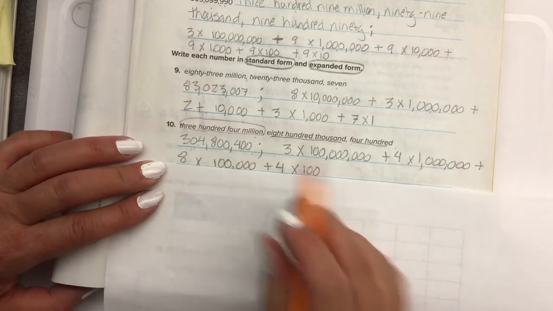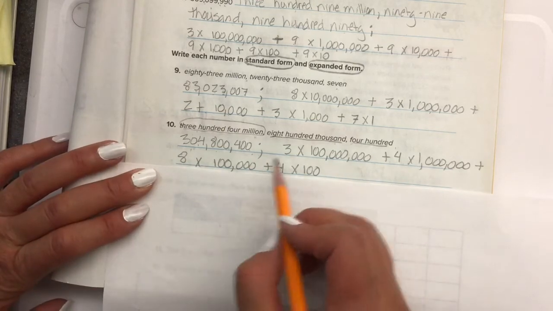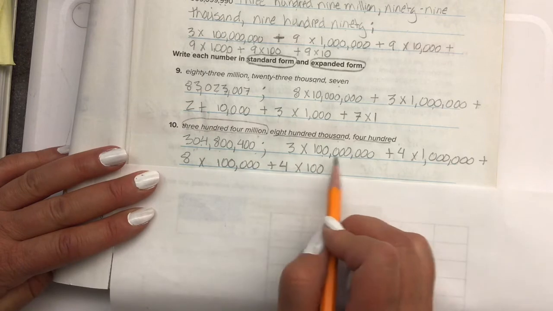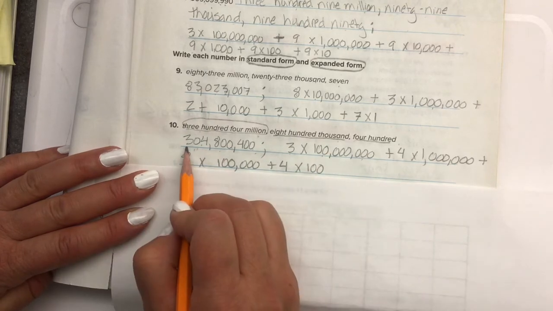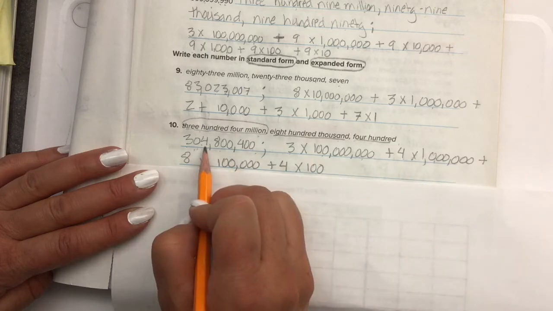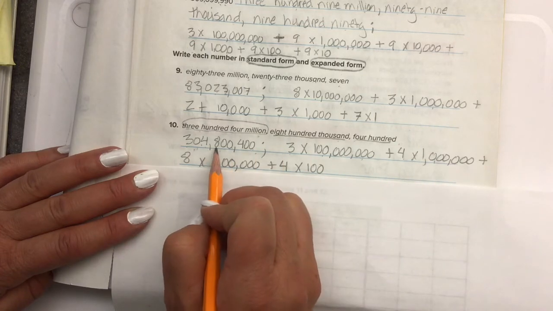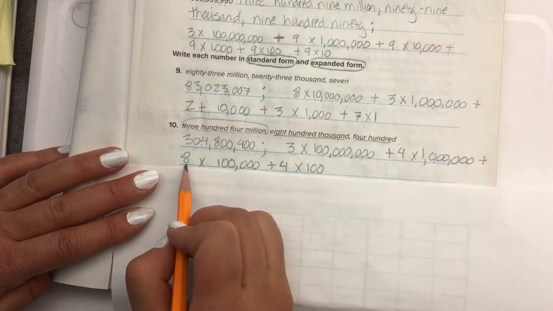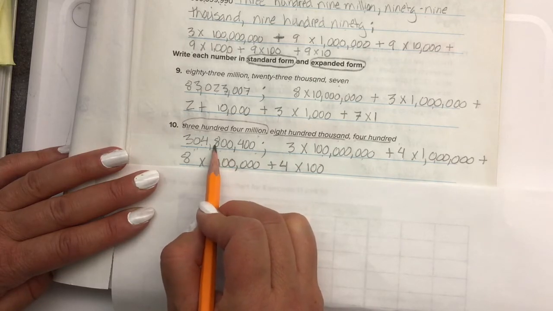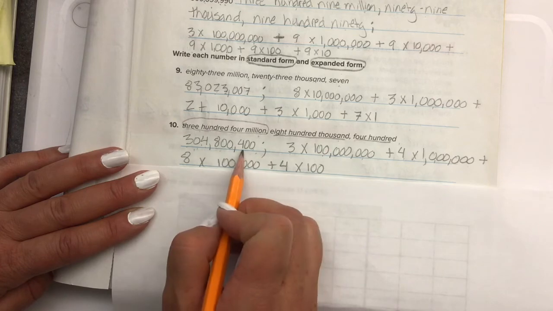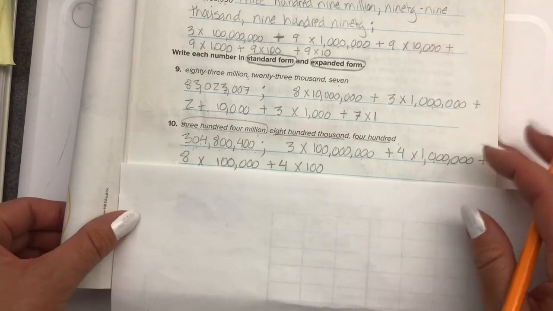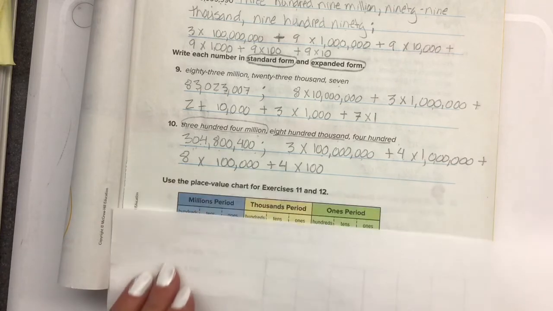So your number should look like this, and let's expand it out. 3 times 100 million gives us that place value. 4 times 1 million gives us that place value. Now we need this little guy. We have to plus 8 times 100,000. And then the next thing we do is 4 times 100 to get that place value. Hopefully it's clicking in your brain and you're like, I understand this, Mrs. Cox.